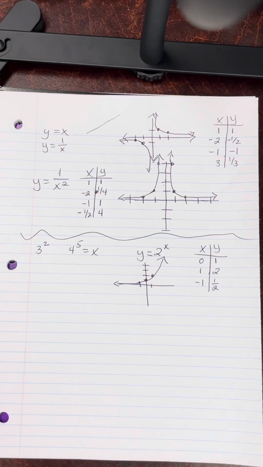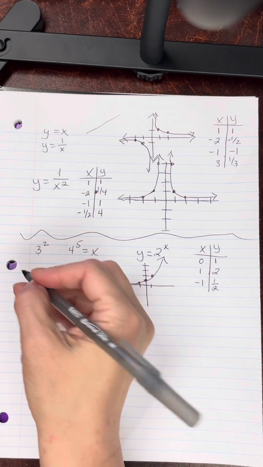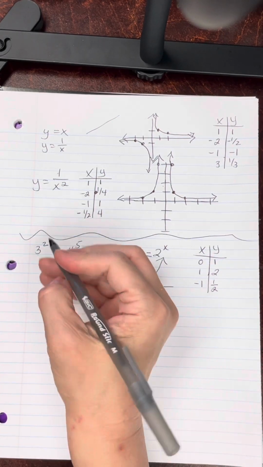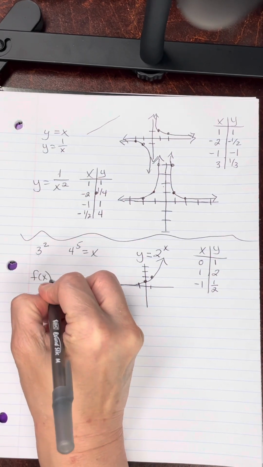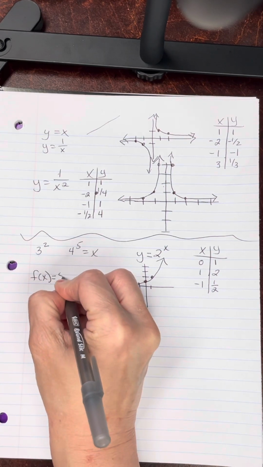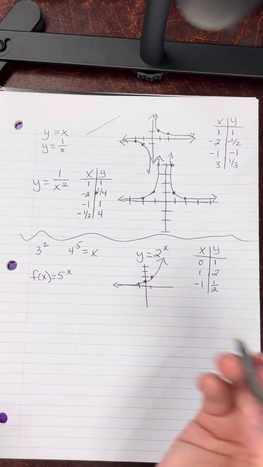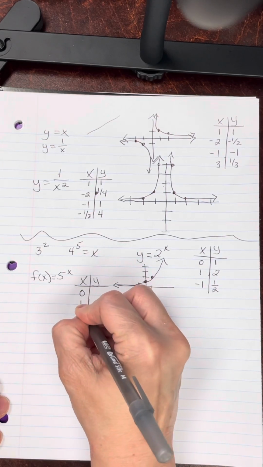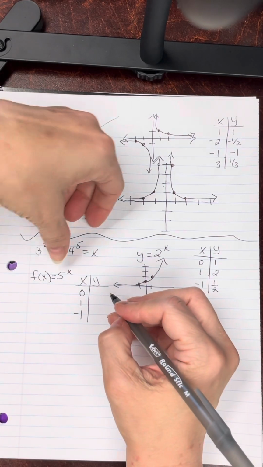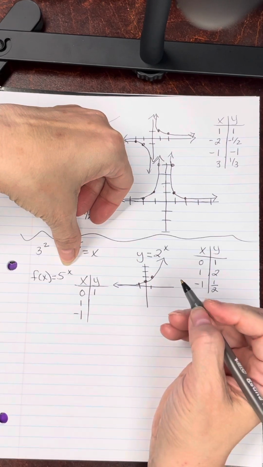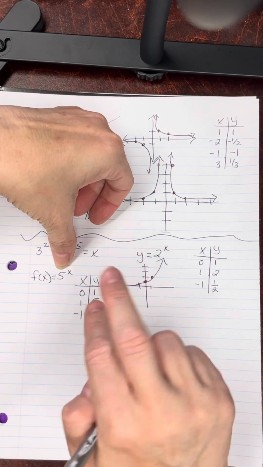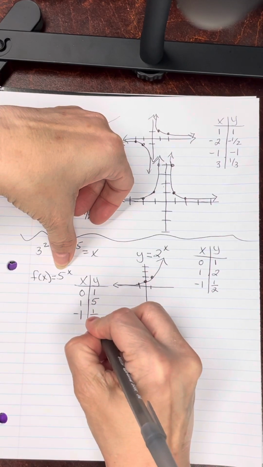Part B says sketching exponentials is basically the same thing. Instead of saying y equals this, they're changing it to a function format. So f of x equals 5 to the x. How does that change it? So 0, 1, -1: anything to the 0 power is 1. 1 filled in makes that 5. And again, the negative means I need to flip it over to 1/5.